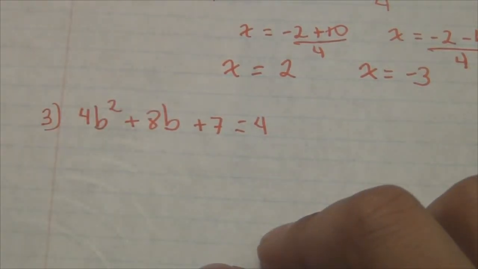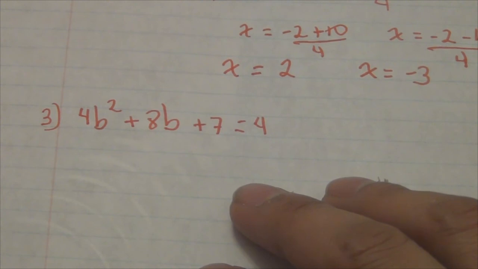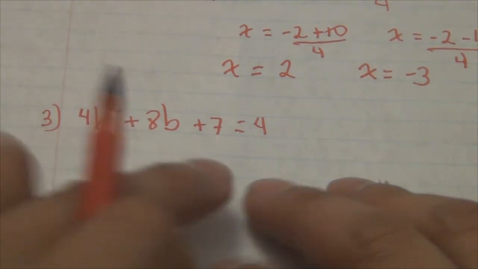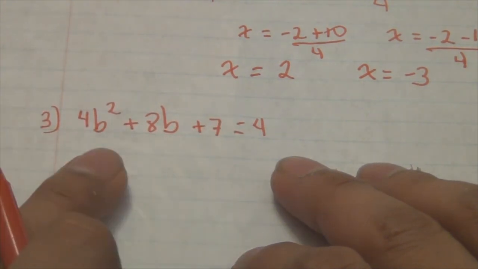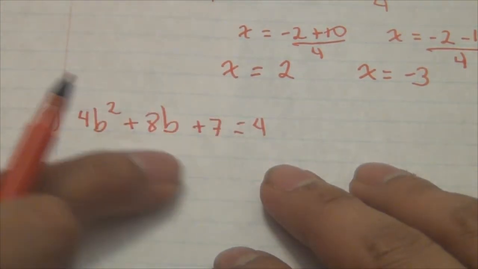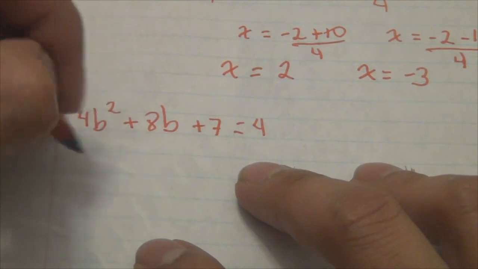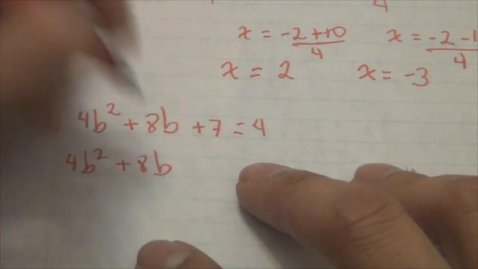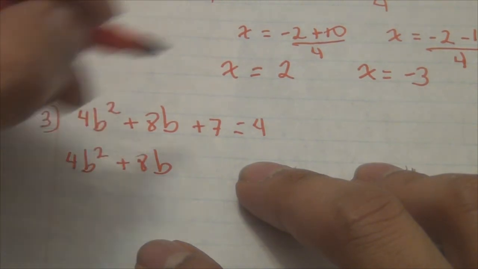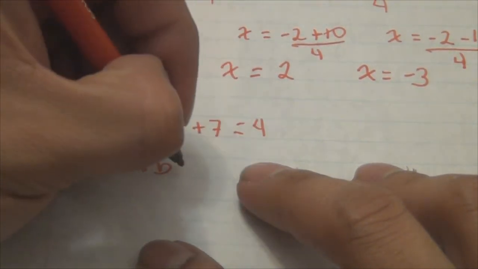Remember, to use the quadratic formula, the equation has to be in standard form. This is not in standard form. Look, it's equal to 4, not to 0. So I'm going to make it equal to 0. We already did this when we were factoring. So I subtract 4 from both sides, making my new quadratic equation 4b squared plus 8b, and then 7 minus 4 is 3.